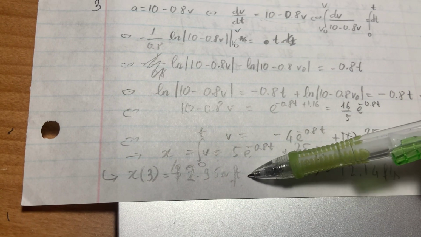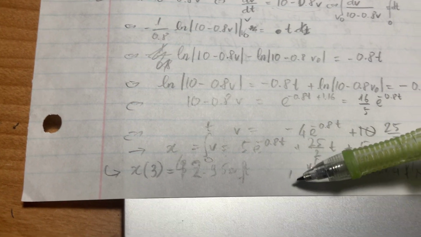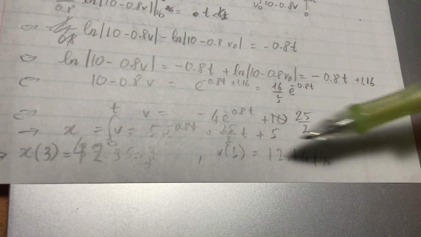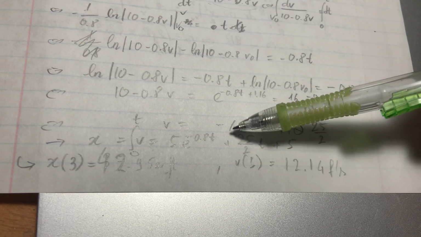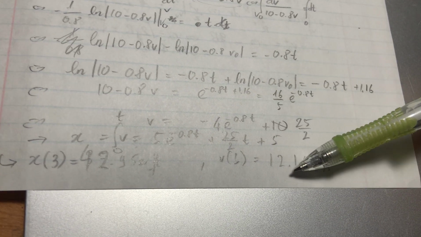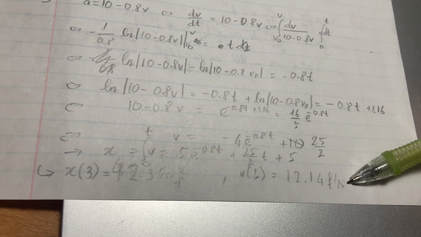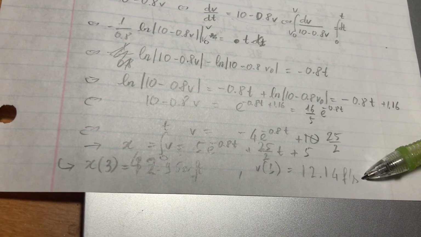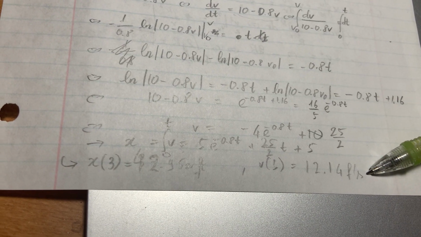We're going to have the depth of the lake. And then just substitute 3 into the velocity equation. We're going to have the velocity of the ball when it reaches the bottom of the lake.